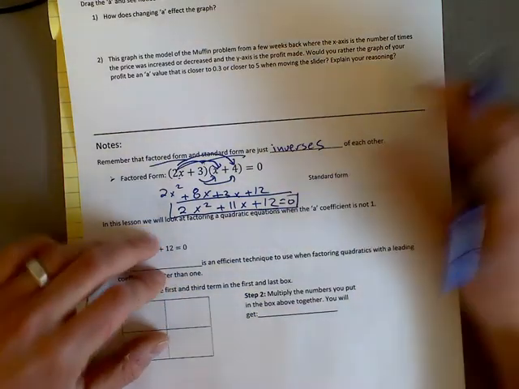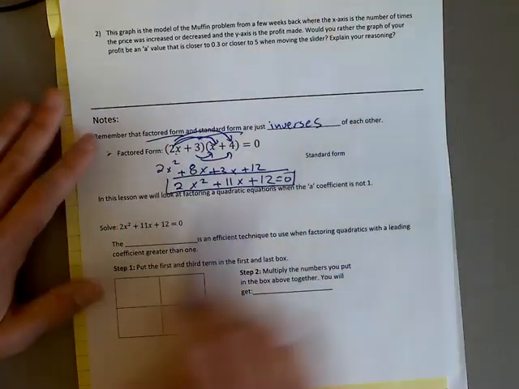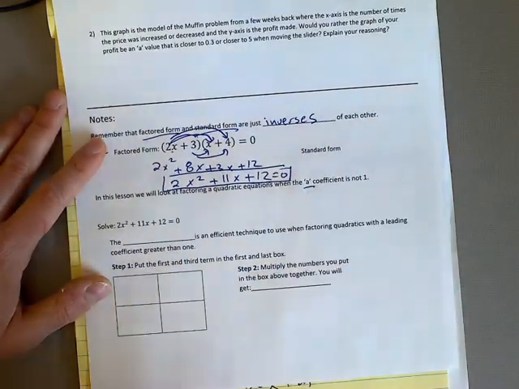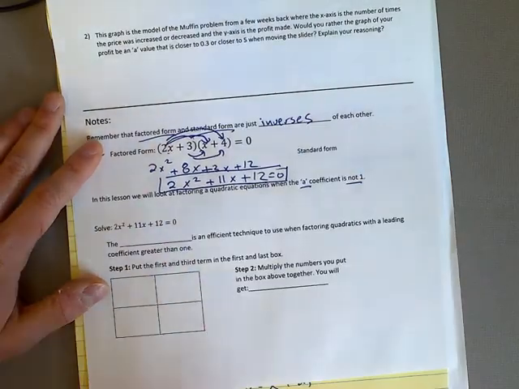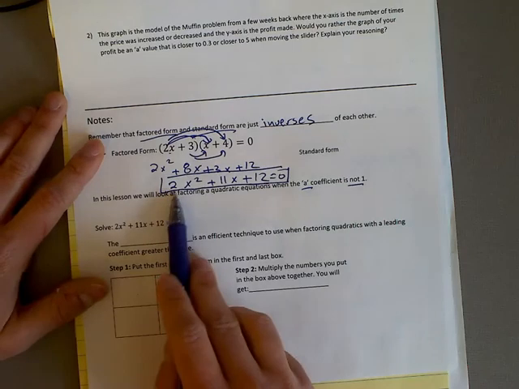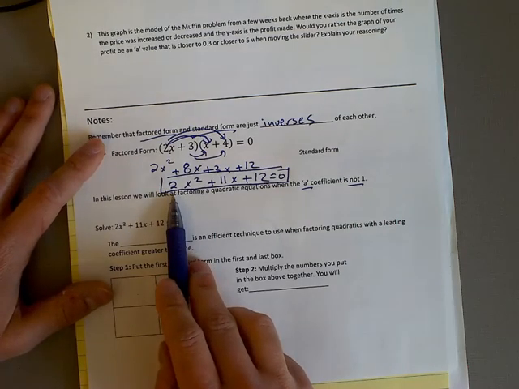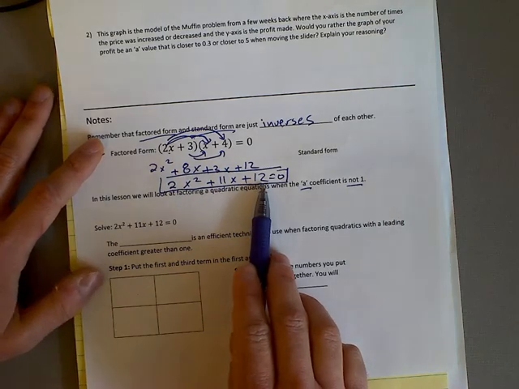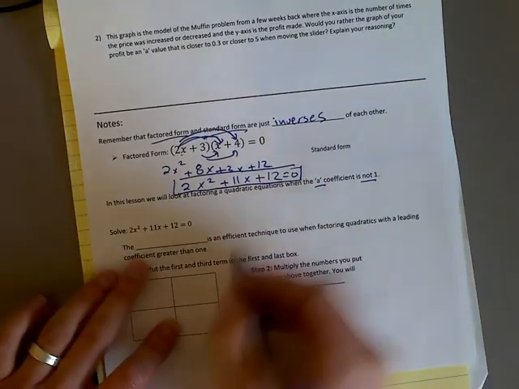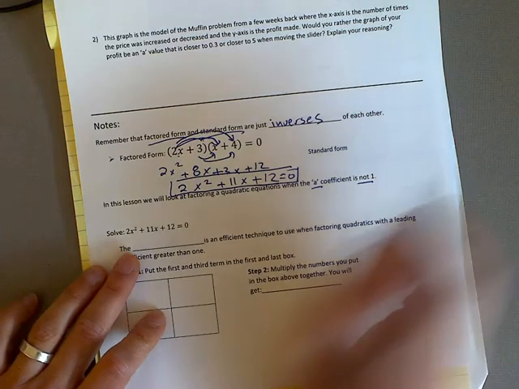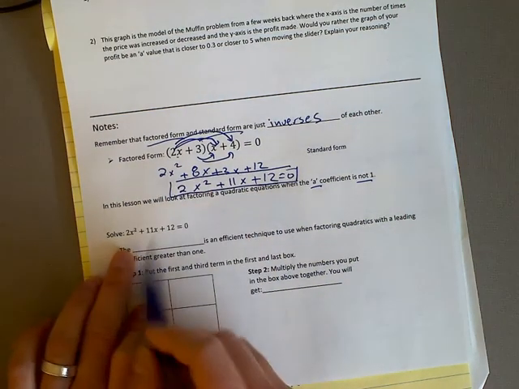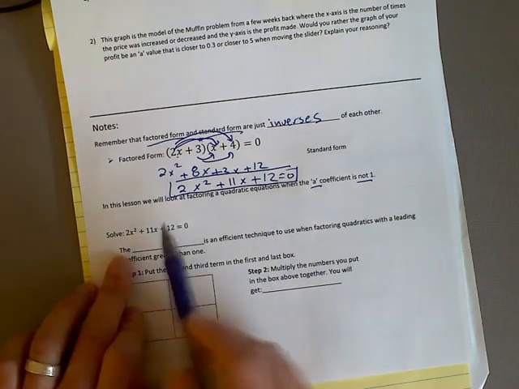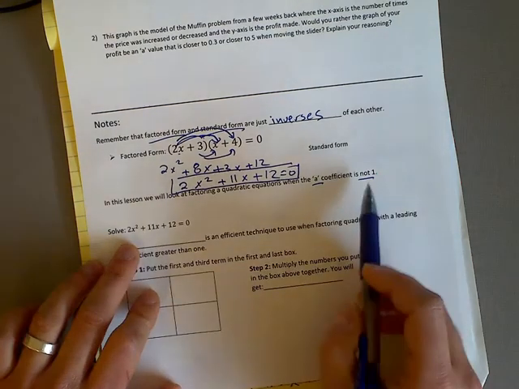So in this lesson we're going to be talking about the a coefficient in the front when it's not 1. So for example, here the a coefficient is 2, the b coefficient is 11, and the c coefficient is 12. So just so we can remind ourselves, the a coefficient is always the one that has the x squared, so sometimes it's not the first term.